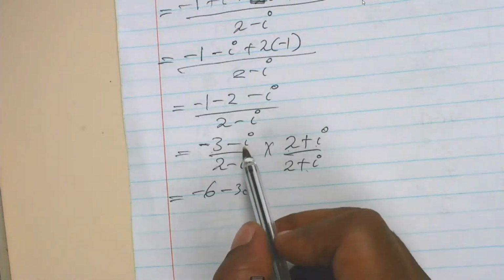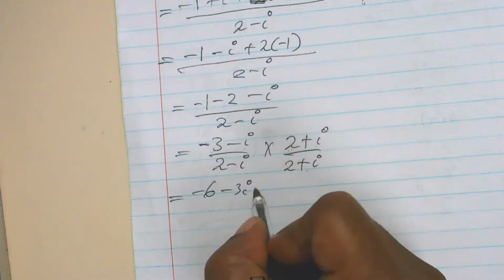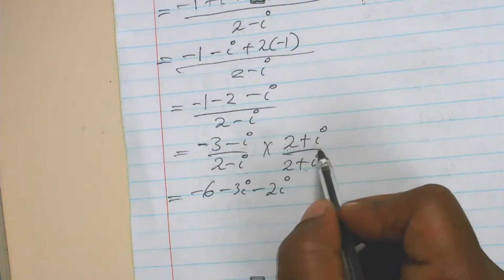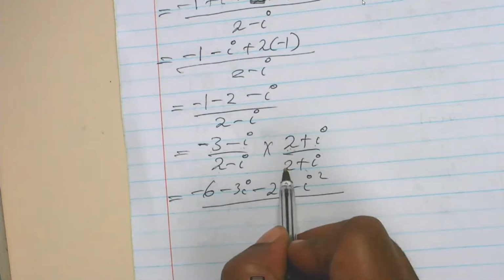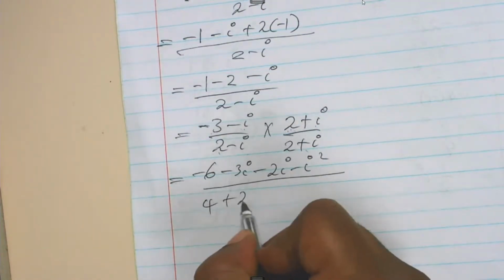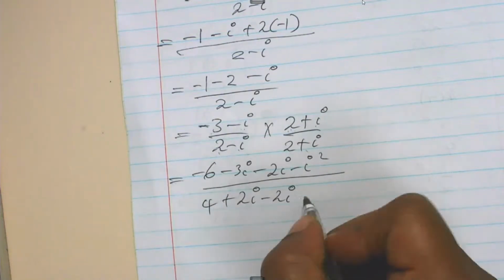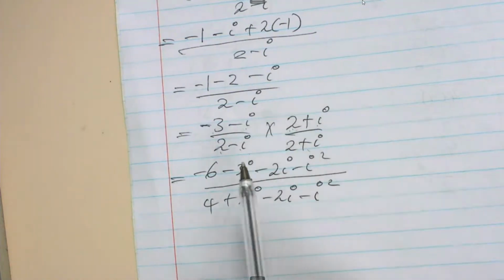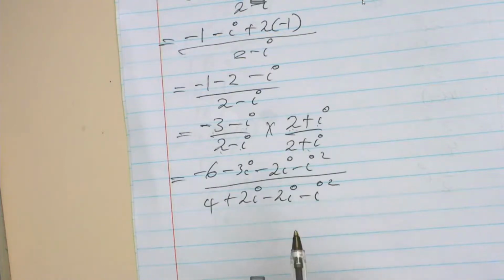And then you come to the outer terms. Negative i multiplied by 2 is negative 2i. Negative i multiplied by positive i is negative i squared. All divided by 2 multiplied by 2, which gives us 4. 2 multiplied by i gives us 2i. And then negative i multiplied by 2 is negative 2i. And lastly, we get negative i squared, because negative i multiplied by positive i will give us negative i squared.